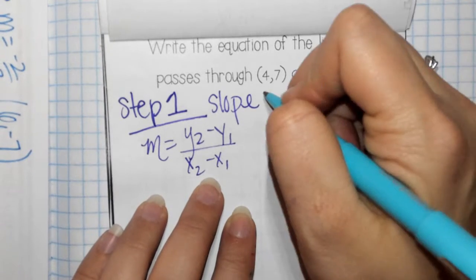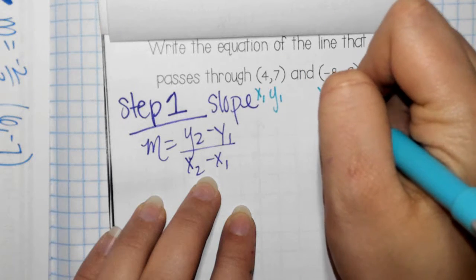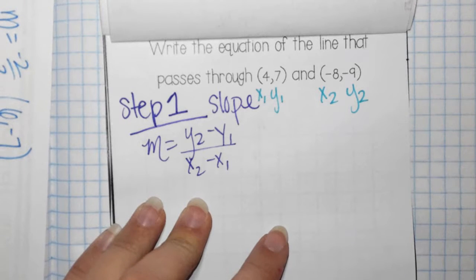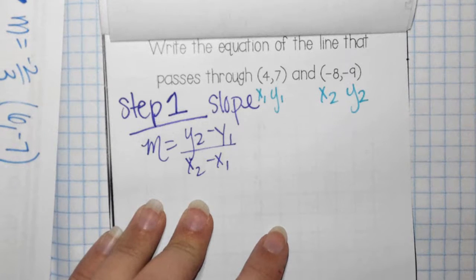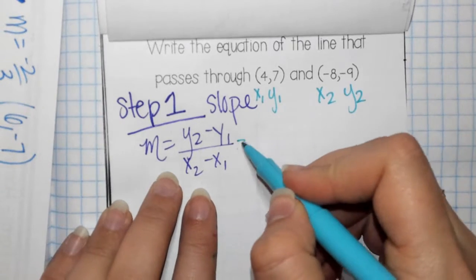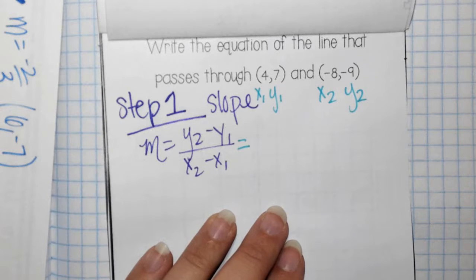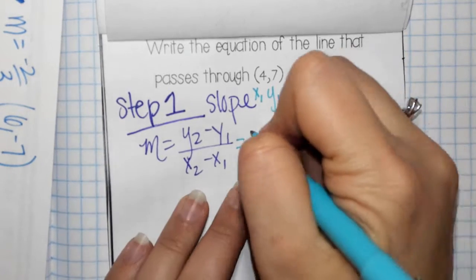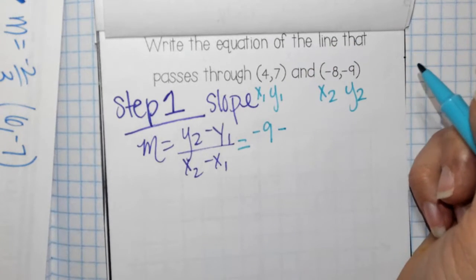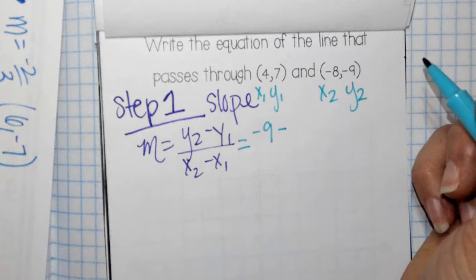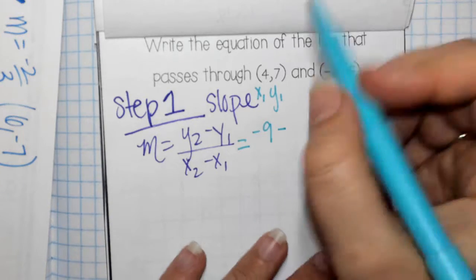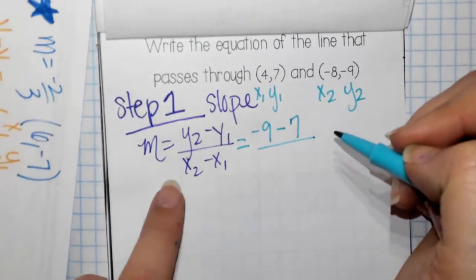Before we go any further, I want to label our points. x1, y1, x2, y2. Now we're going to plug those into our formula. Y'all ready? What is y2, Manny? Negative 9. Alright, so negative 9 minus what's y1, David? What's y1? 7. Fantastic. Divided by x2 minus x1.